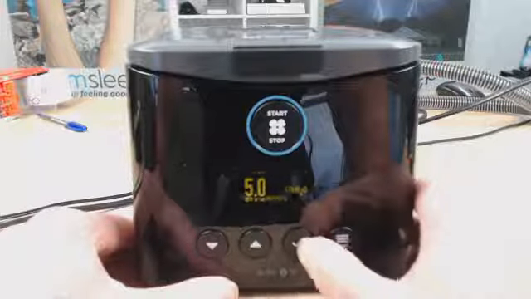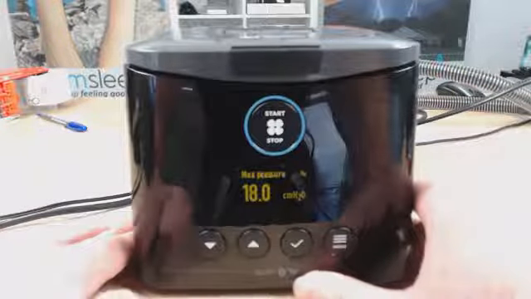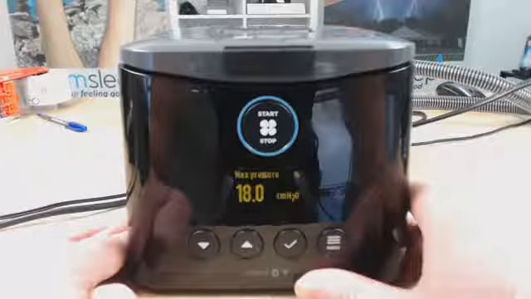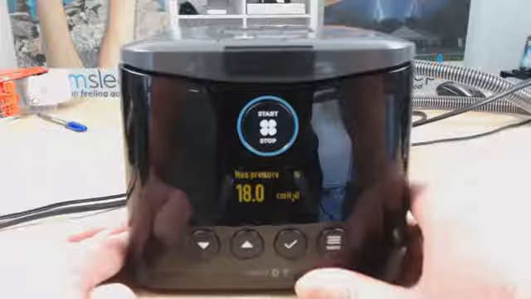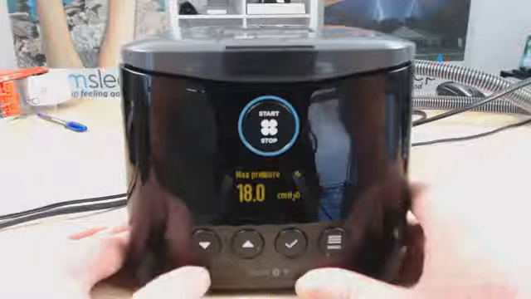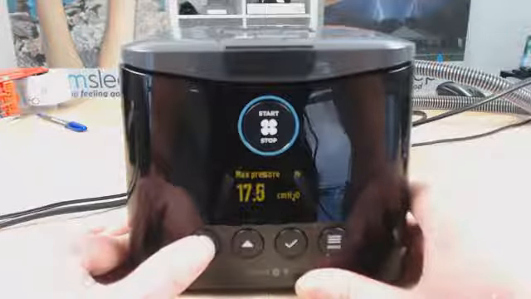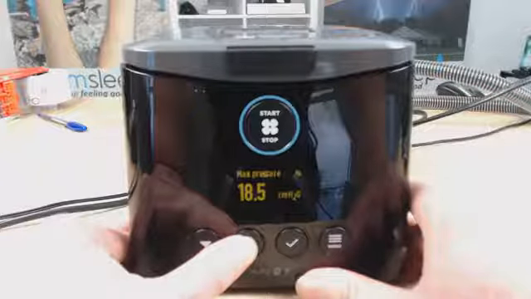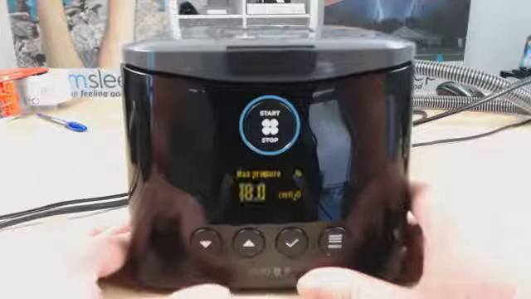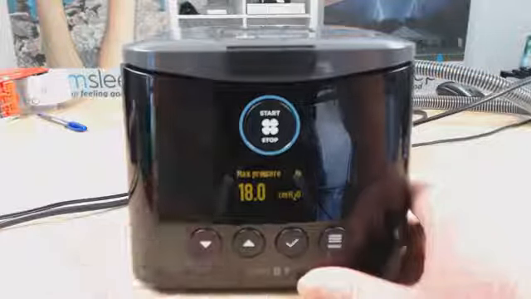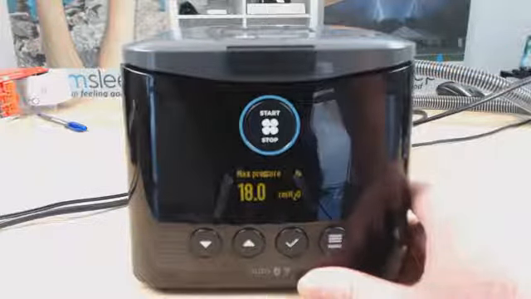Once again, hit the tick button and then it's going to get the max pressure. So your max pressure is the upper limit, so how high the pressure can go when the automatic is doing its variations through the night. You've got to be careful that you don't go too low with this max pressure, because what can happen is that if you're having apnea and you need more pressure and you've capped it at a certain level, the machine won't be able to reach the pressures required to control your sleep apnea.